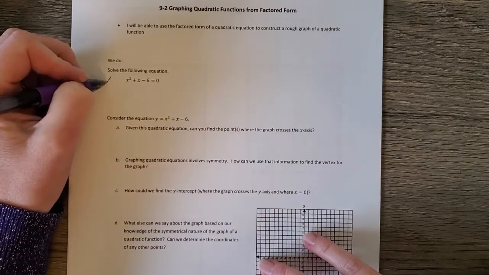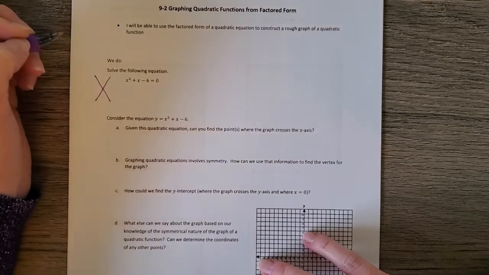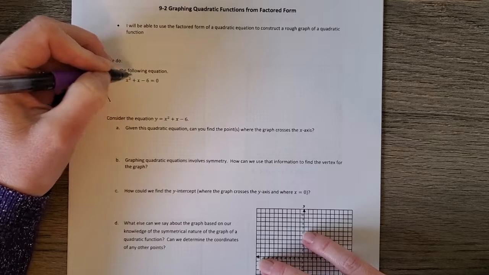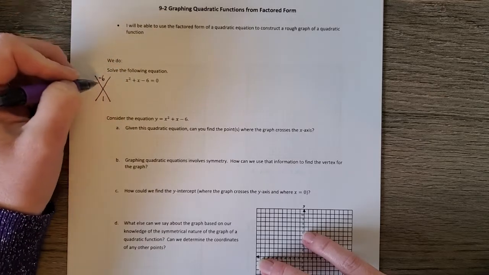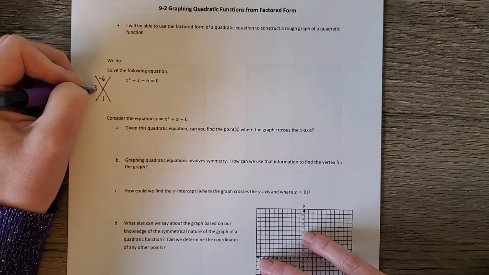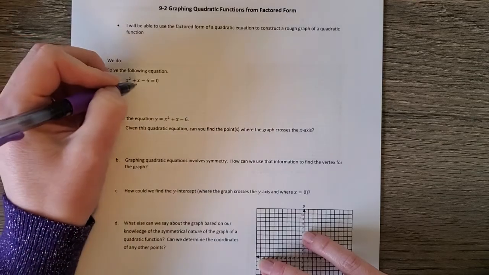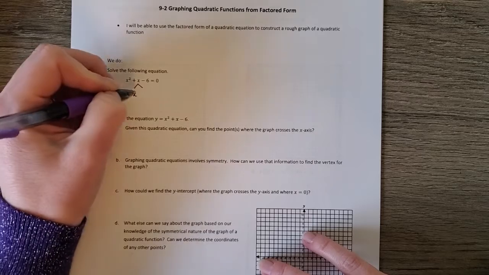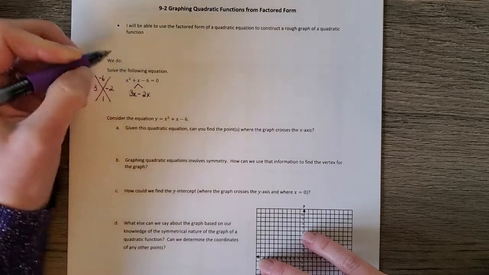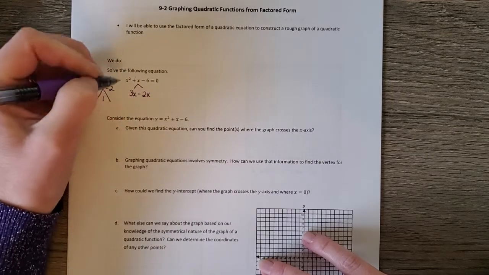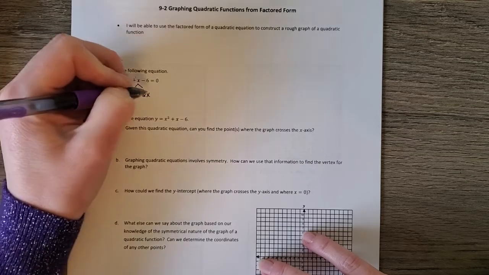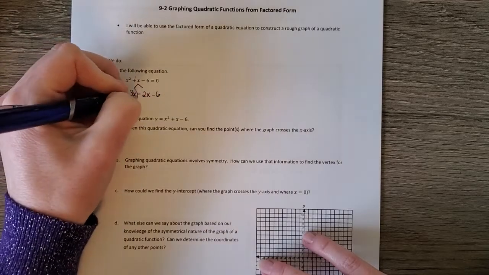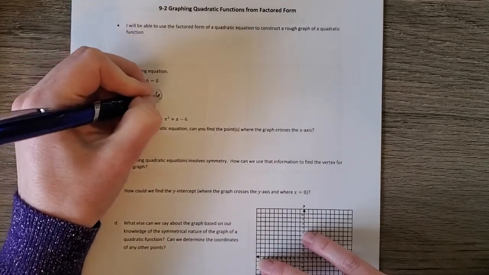It's a trinomial, which means we do the x. So first times last, -6. The middle term is +1. What multiplies to -6 and adds to 1? 3 and -2. And I'm going to use the split-the-middle method. For those of you who know the shortcut, feel free to use it. We're going to replace the middle with 3x minus 2x, because that's equivalent to the 1x. We bring down the x squared and the -6, and we group the first two and the last two.